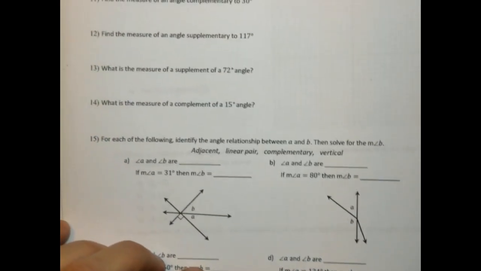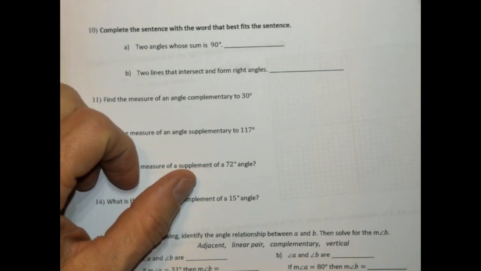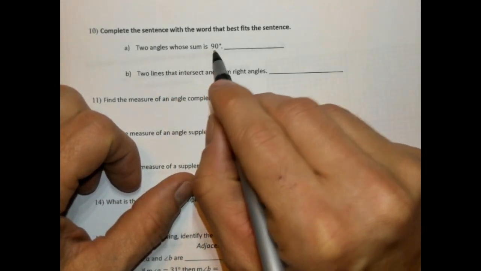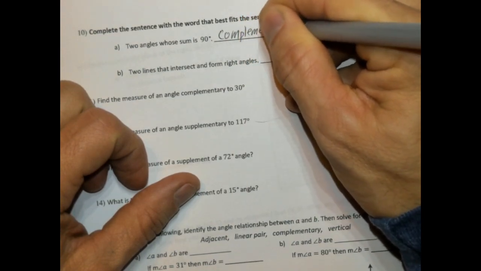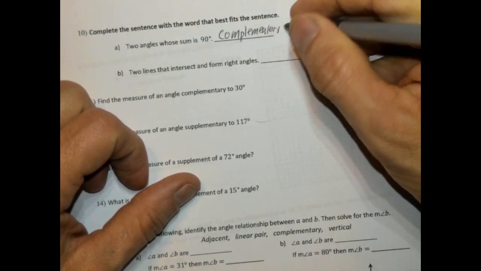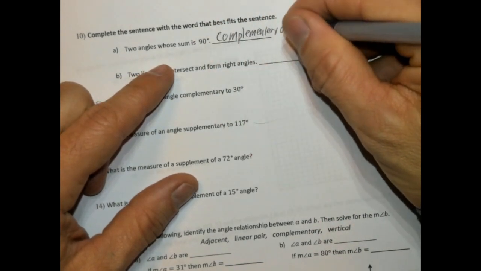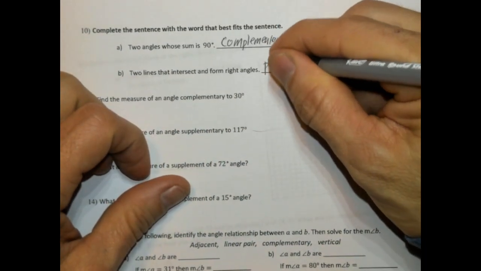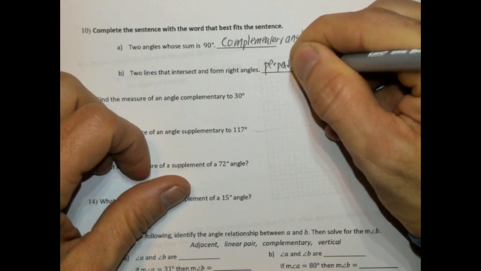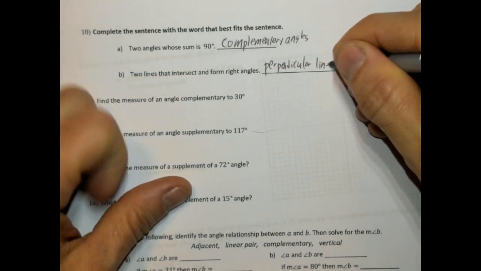Number 10. Complete the sentence with a word that best fits the sentence. 2 angles whose sum is 90. Those would be complementary angles. It says word, but with complementary angles, that's fine. 2 lines that intersect and form right angles. Those would be perpendicular lines. Perpendicular. This is word, but I'm doing 2 words. Why not?